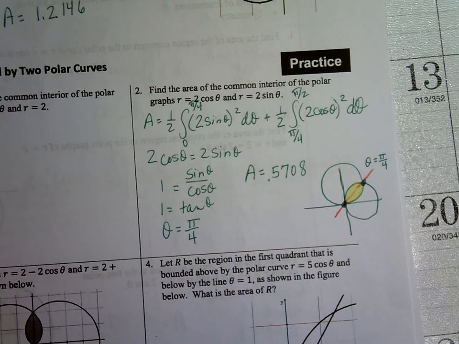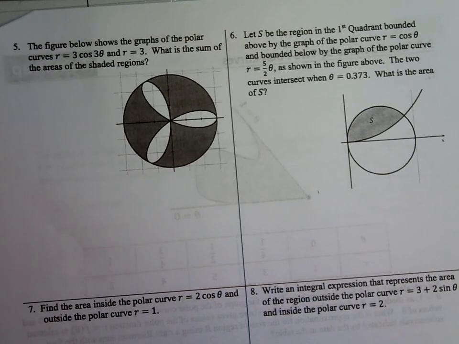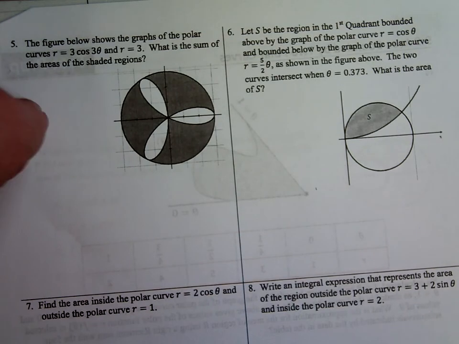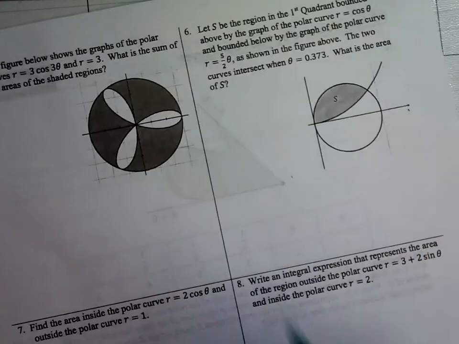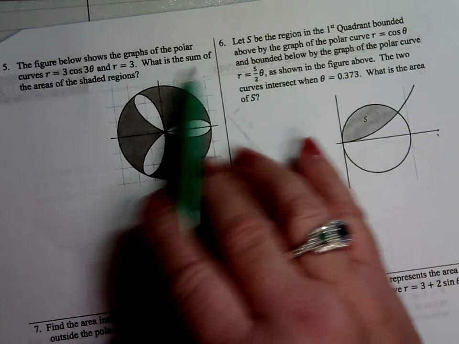All right, there are 2 more, and then we're calling it a day. Number 5 is next on my list. I think we talked about these in class, like how you could figure out what the area is for one of these when you're playing that game of how do you calculate that out. Okay, so the figure below shows graphs of the polar curve. That's the rose petals that you're looking at, 3 cosine of 3 theta. In fact, we saw that function in the last section, I think. What's the sum of the areas of the shaded region?